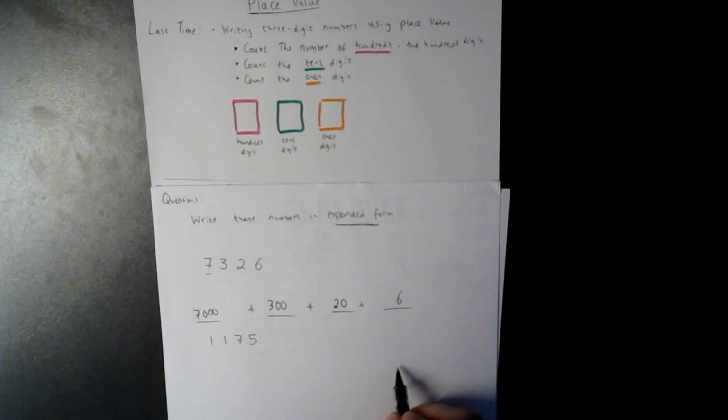What I want you to have a go at now is to try and do the exact same thing for this number here. So pause the video and give it a go. Okay, so hopefully if you've given this a go, then you should be getting something like 5 plus 70, 7 with 1 0, plus 100, so that's 1 with 2 zeros, and then plus 1 with 3 zeros.